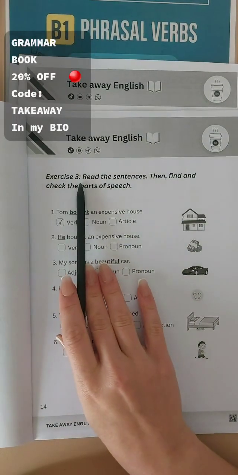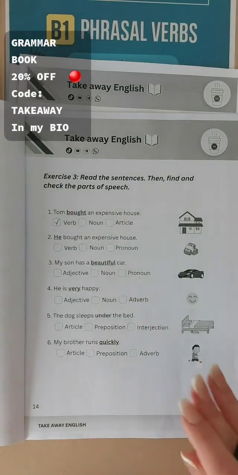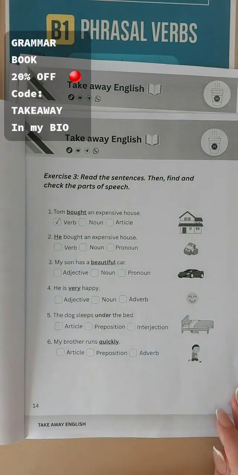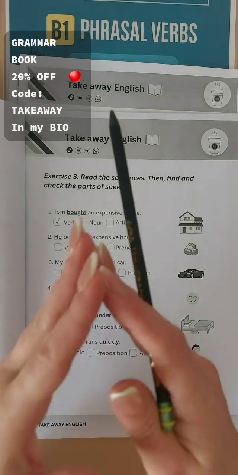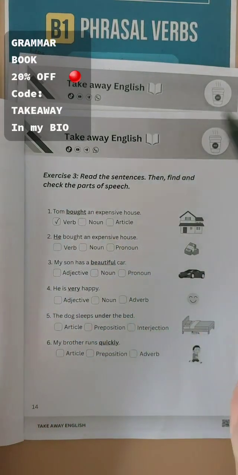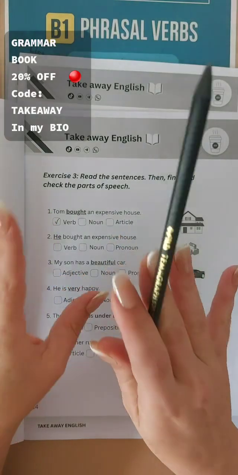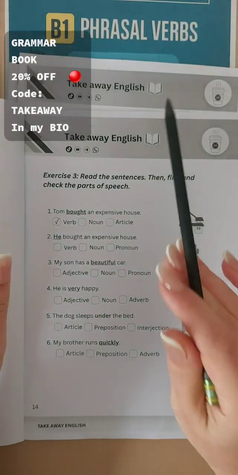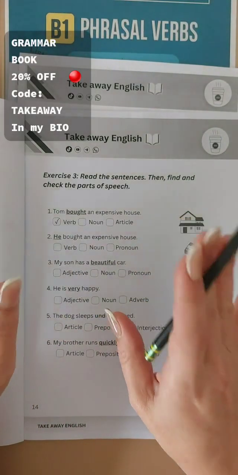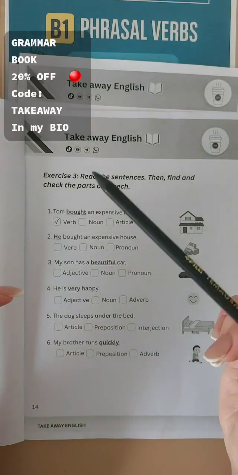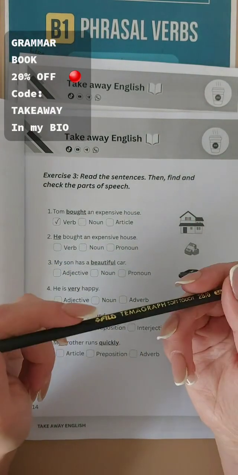Okay, exercise number 3. Read the sentences, then find and check the parts of speech. It's an easy one. However, you all know that repetition is the key, especially when it comes to languages. And of course, let me know if you can see everything properly and if you can hear me clearly, okay? And if you don't understand something, feel free to ask and I'll explain it over and over again.